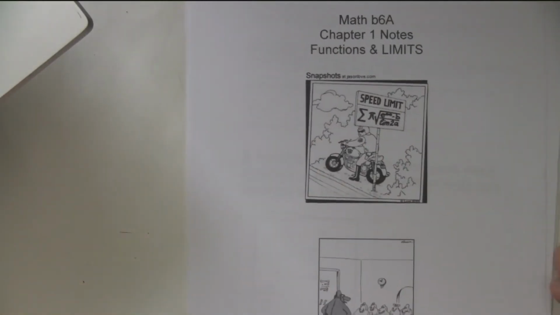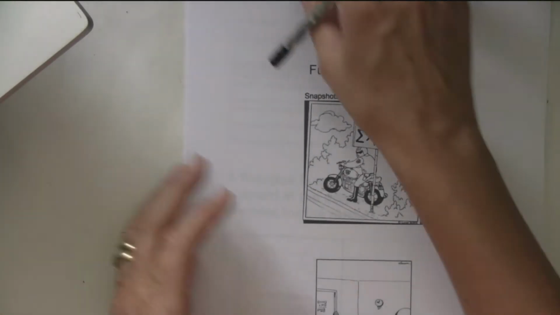Today we're going to start on chapter 1. We're going to start with 1.1 in our note packet. I don't know if you can see that in our note packet. And so here we go. So here's the note packet.